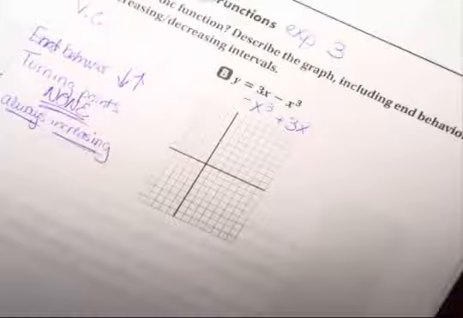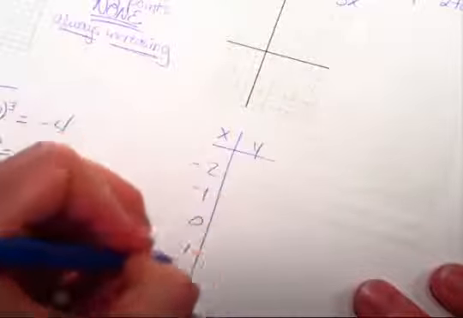This one's going to be a little different. If you want to rewrite it in standard form, it would be -x cubed plus 3x squared. Okay, again, you might think to yourself that this one is going to have maybe 2 turning points. Let's check it out. I'm going to pick my normal values, XY chart. -2, -1, 0, 1, and 2.